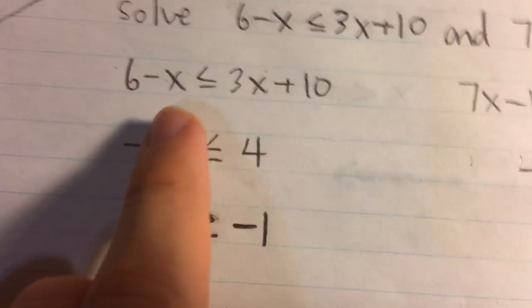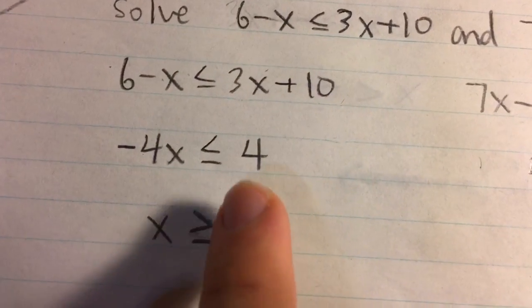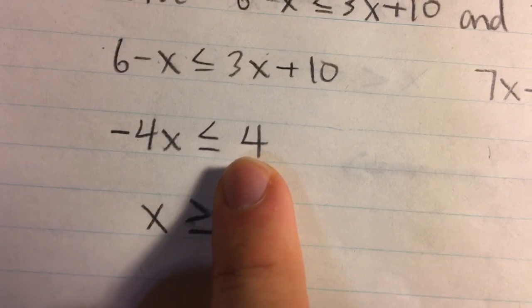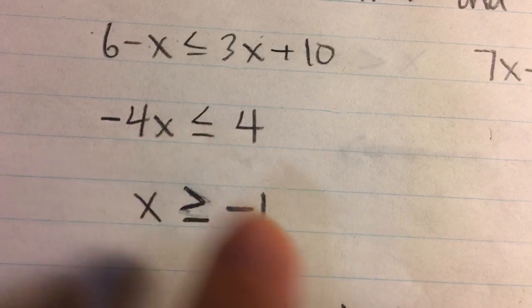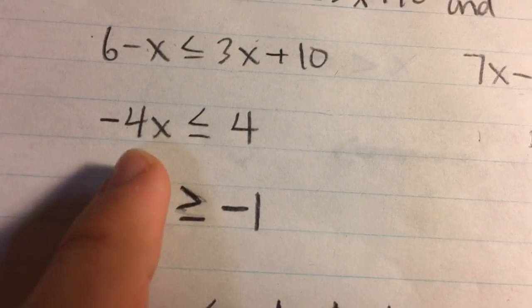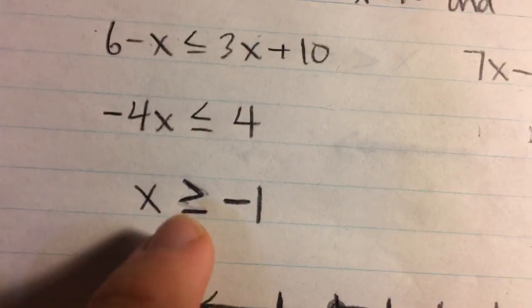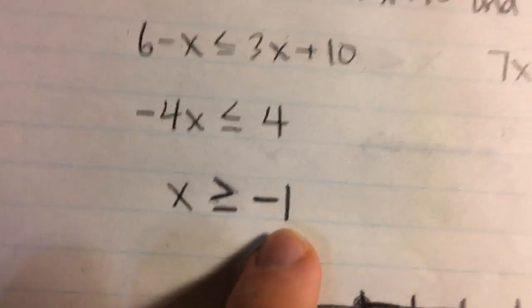I can move the 3x to the left to get negative 4x. And I subtracted both sides by 6 to get 4 on the right. And now I can divide both sides by negative 4. And I get negative 1 on the right. But remember, if you divide or multiply by a negative number, you have to flip the inequality sign. So actually it's going to be x is greater than or equal to negative 1.